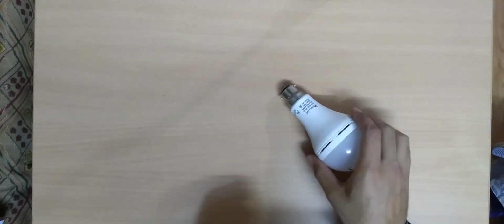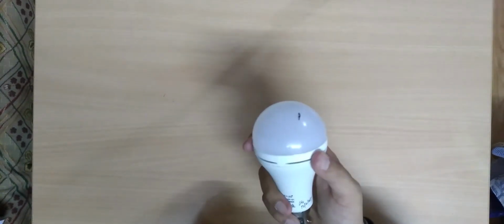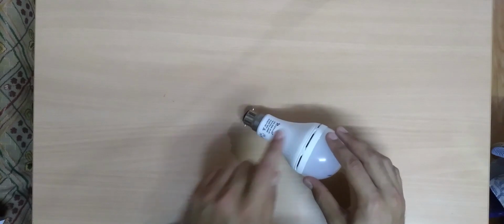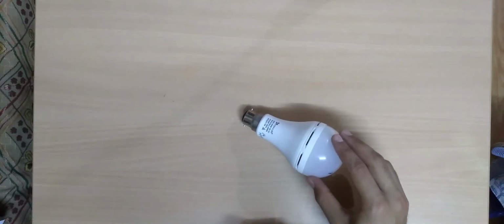So here I have a bulb. This is the kind of bulb that you must be having at your houses. So this is an LED bulb. This is a bulb that you use in our houses to light our rooms. So let's see how we actually connect them and what is the source of energy or the battery that powers the bulb at our houses.